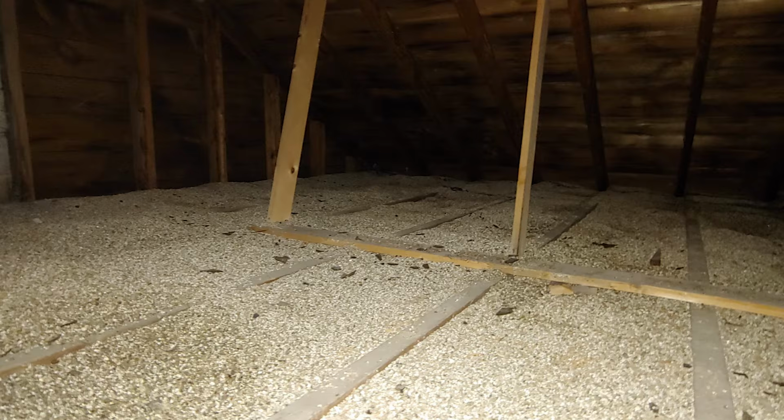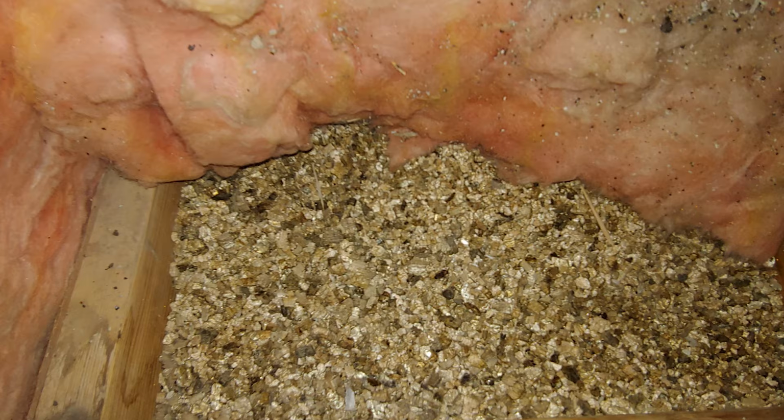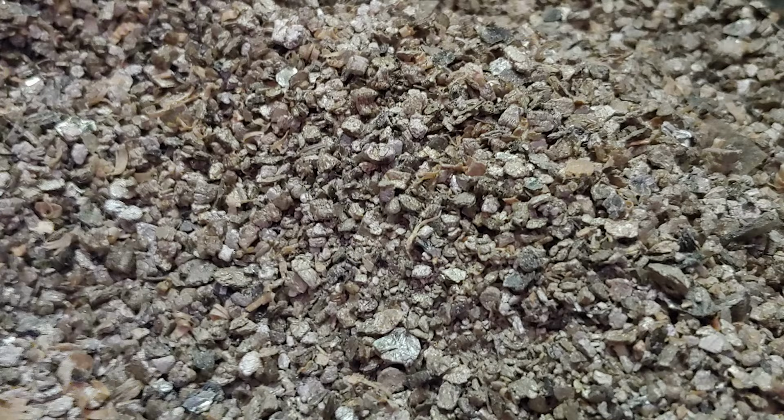Now in the attic, we want to look for what's called vermiculite insulation. Vermiculite is a material that kind of looks like gravel. It's a shiny type gravel material, and it often contains asbestos fibers.